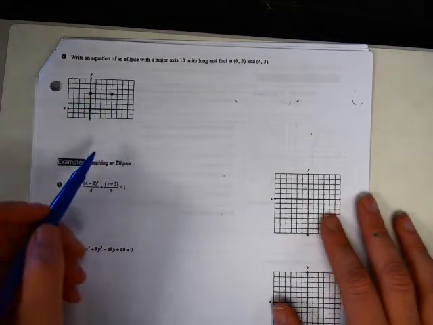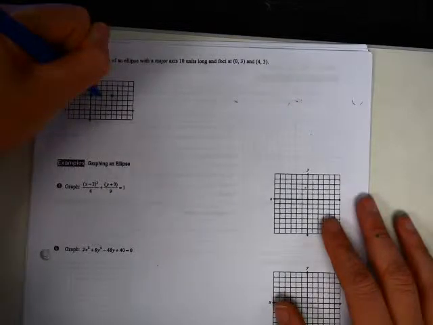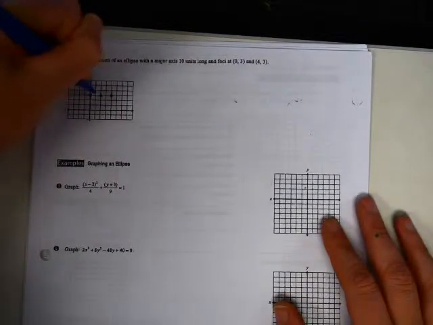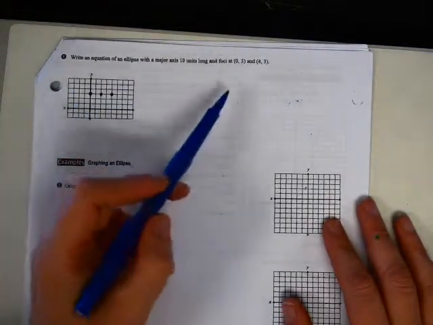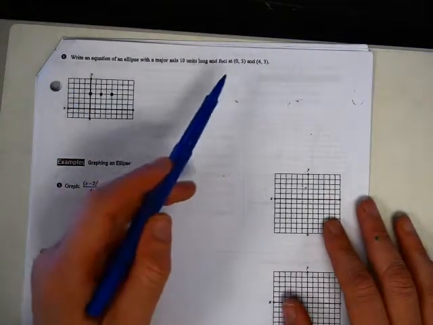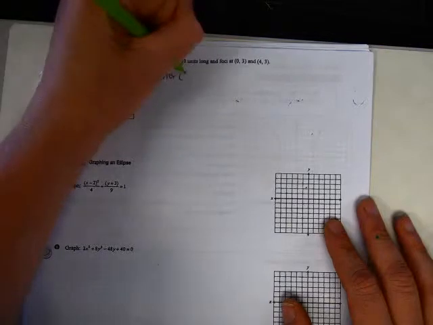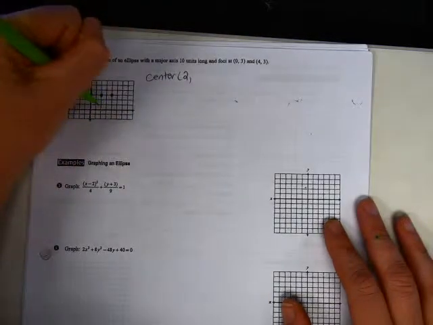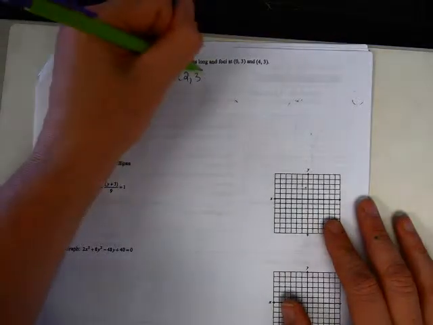So they're at 0, 3, and 4, 3. Okay, so I know that the center of my ellipse is right in the middle of these two foci. So this one, again, you can pretty easily just look and see where it is, 2 units away from each. Again, if you can't, you can always use the midpoint formula.